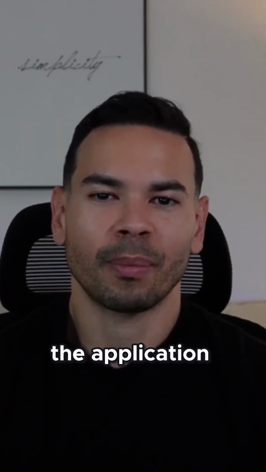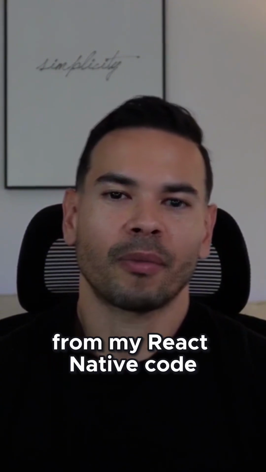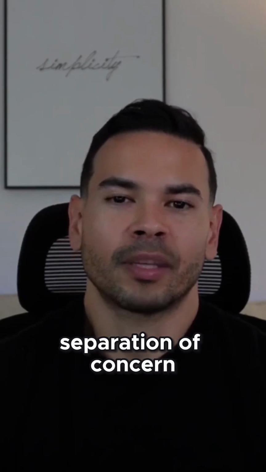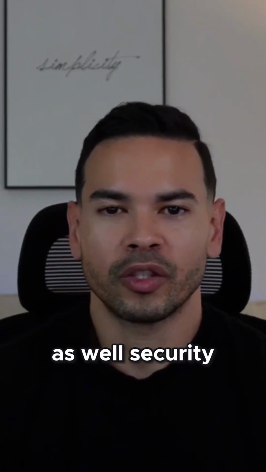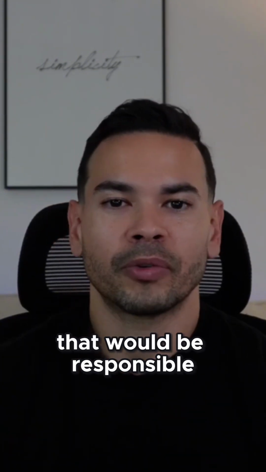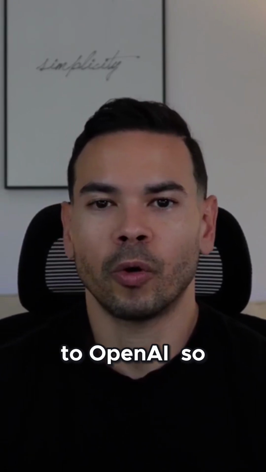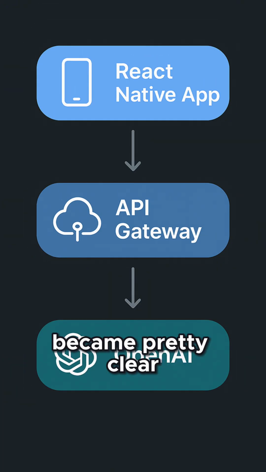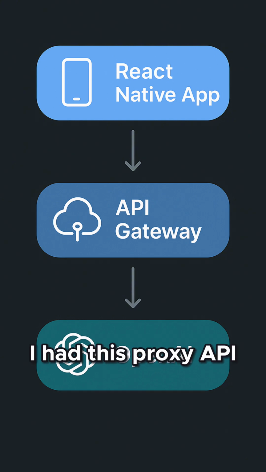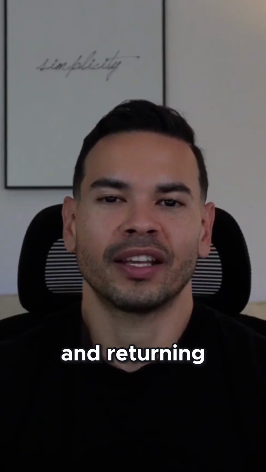When I started building the application, I initially started making the request to the OpenAI API from my React Native code, but that quickly felt messy, and I wanted to add some separation of concern as well as security to my entire application. That's why I created a proxy API that would be responsible for the environment variables and making the request to OpenAI. So the architecture became pretty clear. On the front end side, I had my React Native application, and on the back end side, I had this proxy API making requests to OpenAI and returning the generated question.